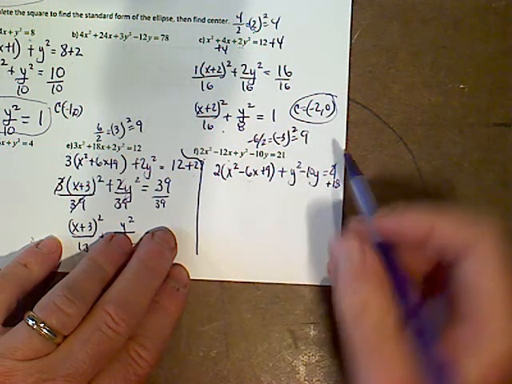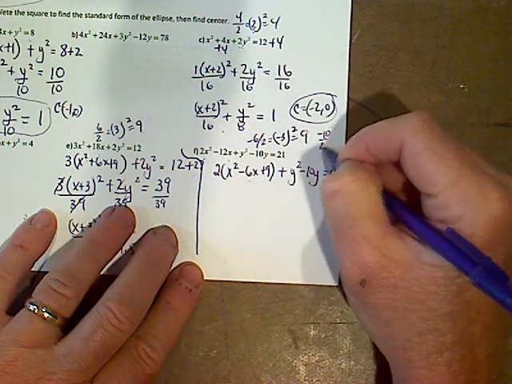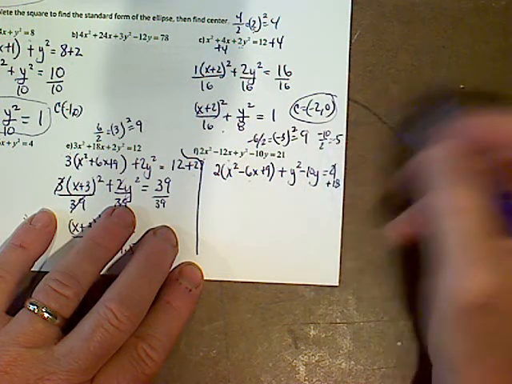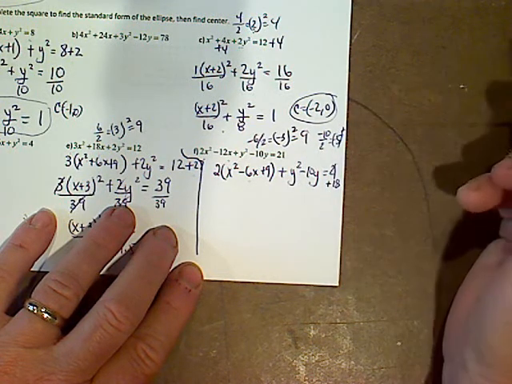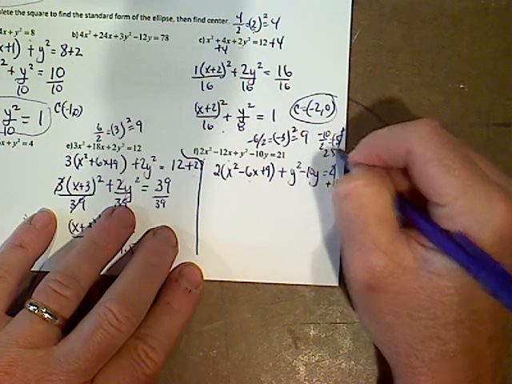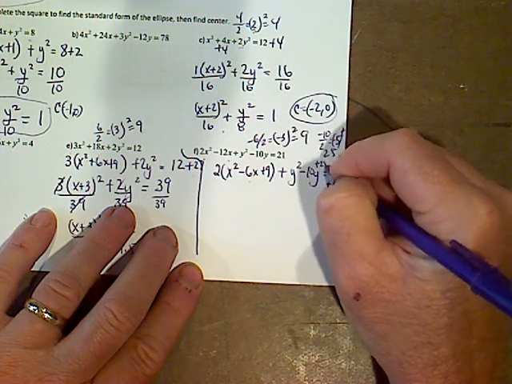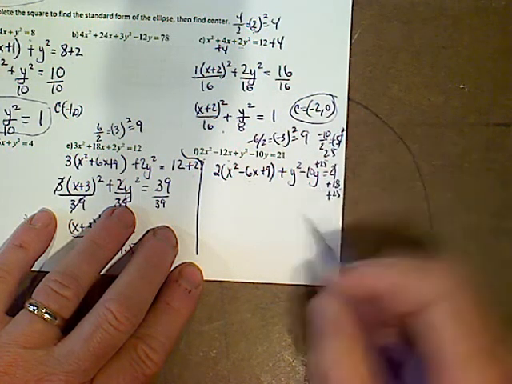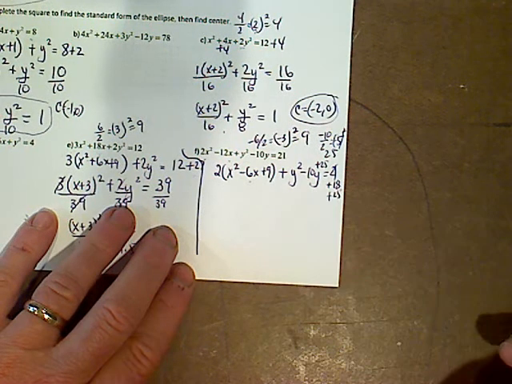Okay, we're going to do the same thing for y. We're going to take negative 10, divide by 2. That's negative 5. And we're going to square it. Negative 5 squared is 25. So we're going to add 25 on both sides. We don't have to multiply by anything because there's no parentheses there.